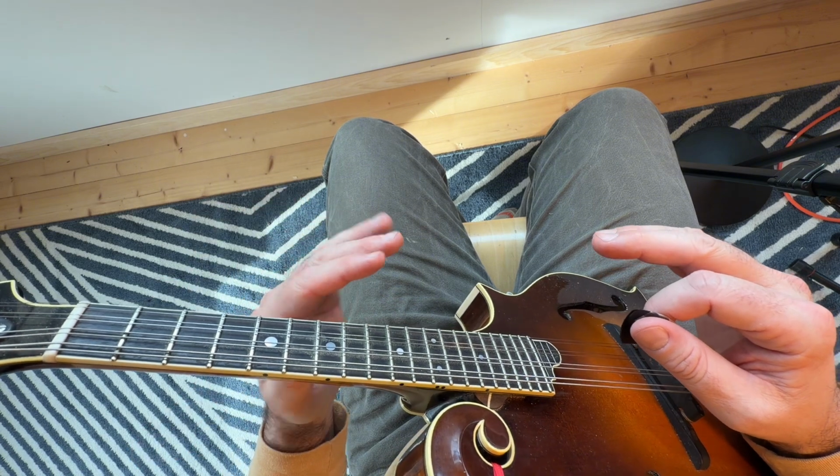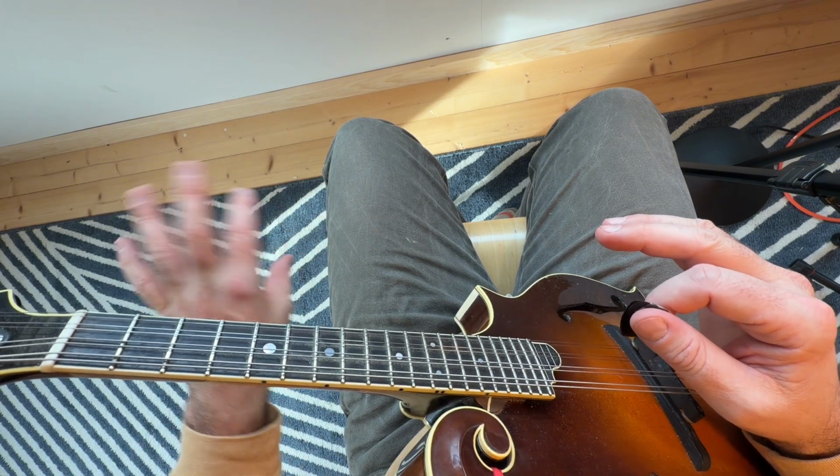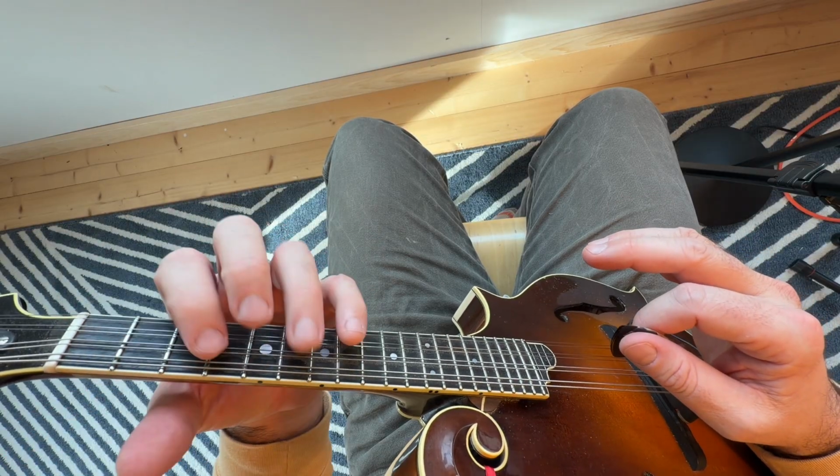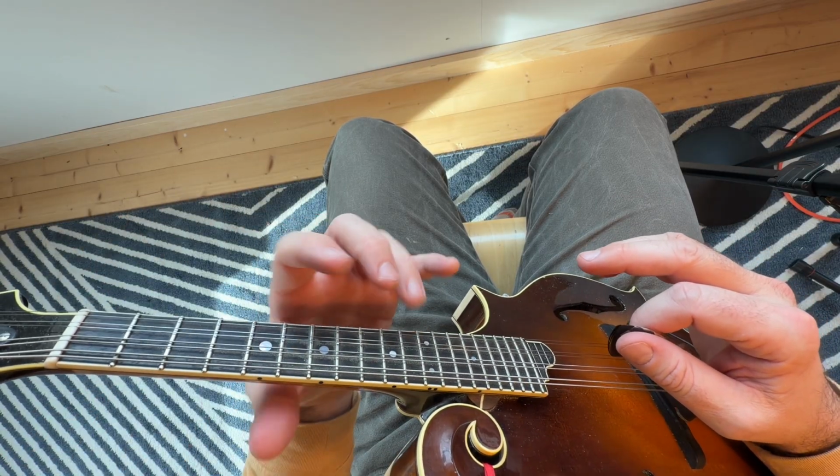Some people think sight reading is totally over here, and it's only for classical players. It's like, no, man. Sight reading helps you learn the fretboard better and helps you understand chords better.